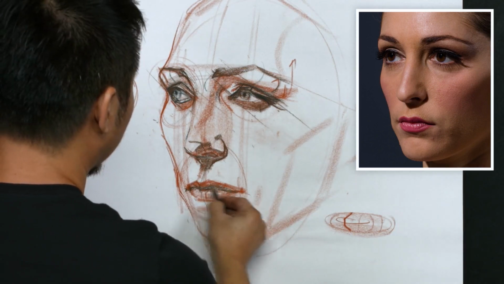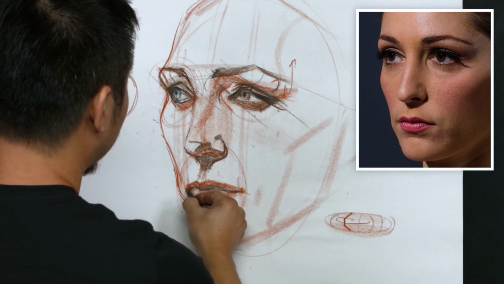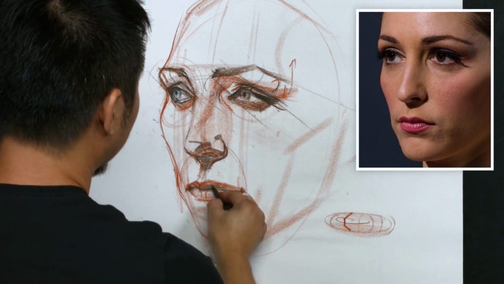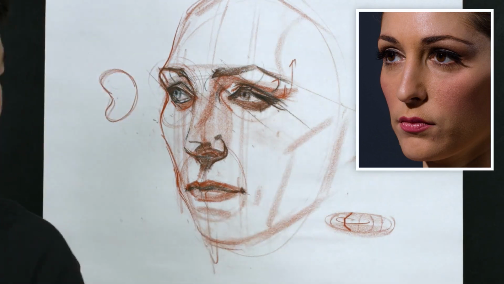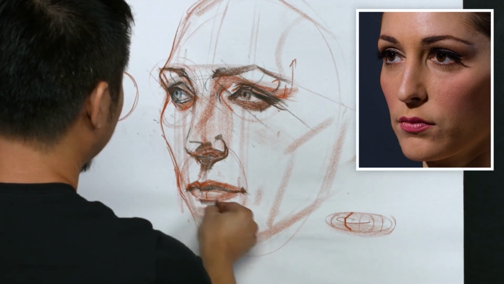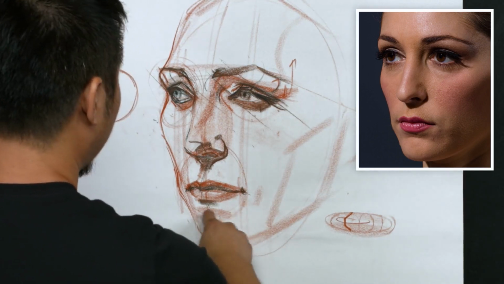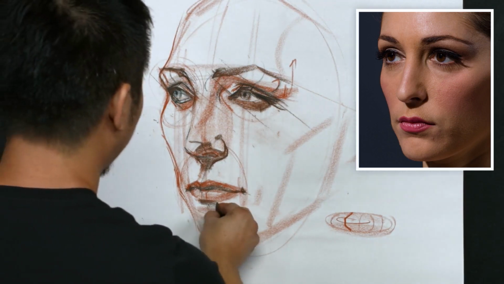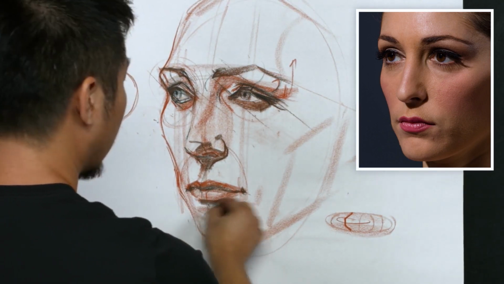And at the corner of the lips, I like to hook up a little bit. It gives a more cheerful expression, versus if you curve down, it looks like she's sad or unhappy. And this little dimple shadow below the lip, right above the protrusion of the chin, is my favorite place to put the shadow, and it really helps me push out the lower lip.